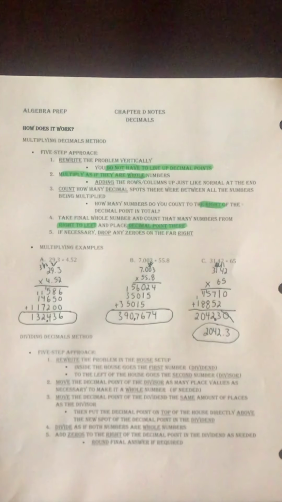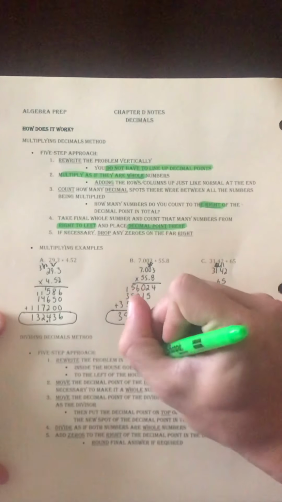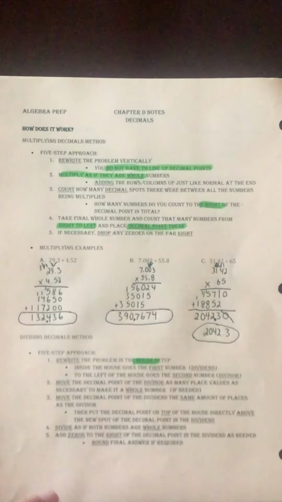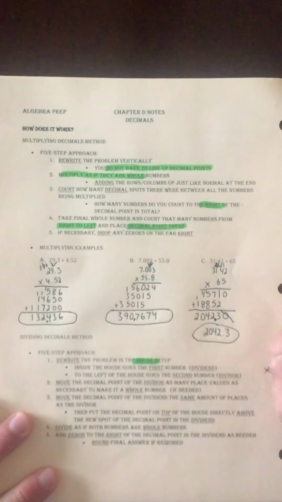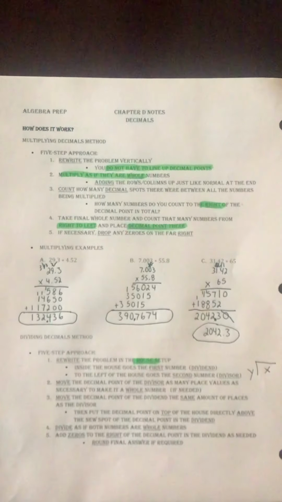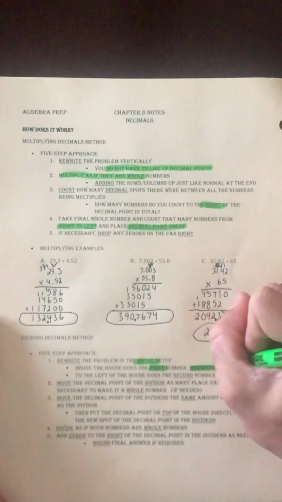So the first thing we're going to do is rewrite the problem in the house setup. If you don't remember exactly what the house setup is, we're going to have a number here. I'm just going to call that x, and we're going to have a little house over the top of it, and then another number to the left of that house. Inside the house goes the first number that they give you. The very first one on the far left is what we're going to use, and that's called the dividend. So the first number is what's going to go in the house, our dividend.